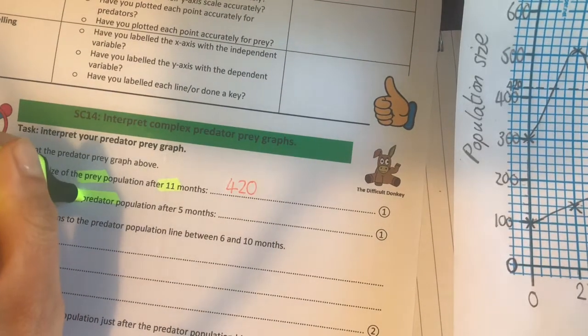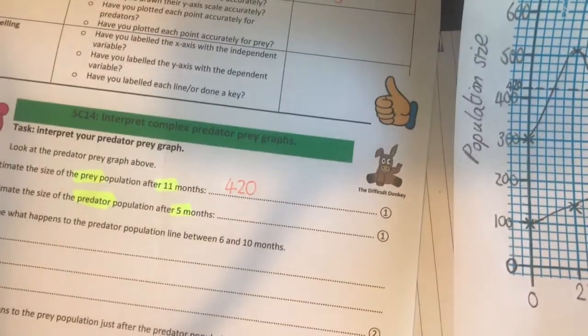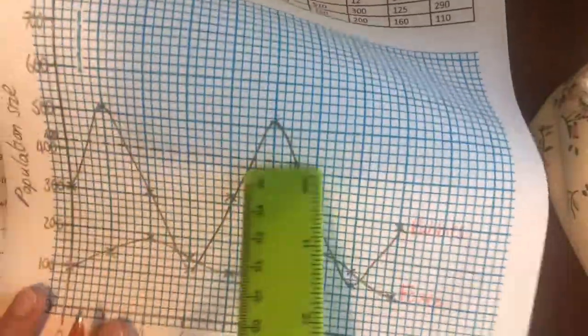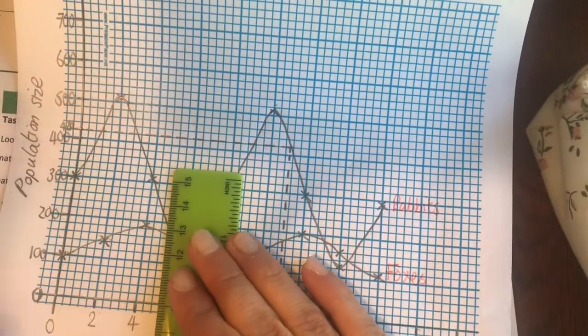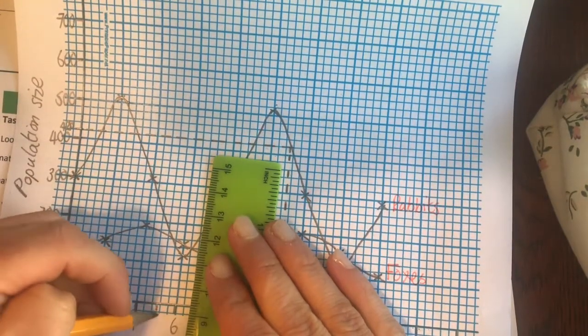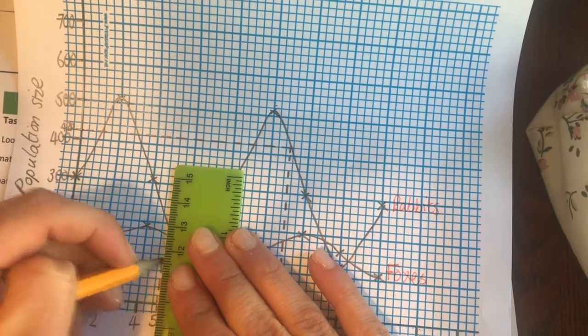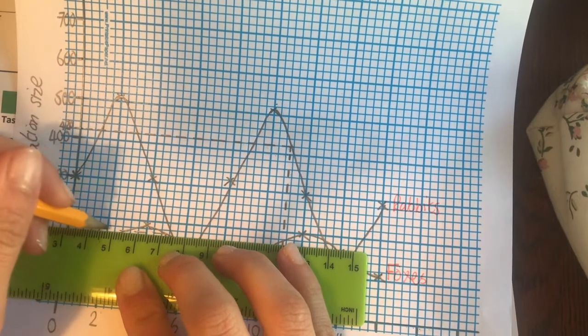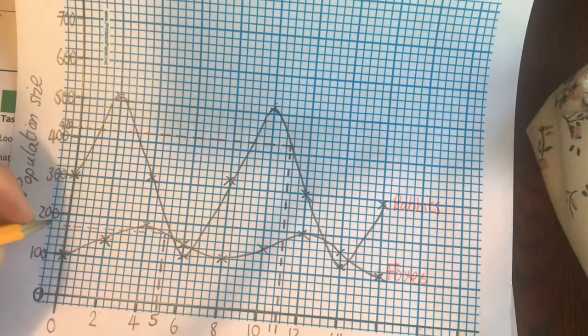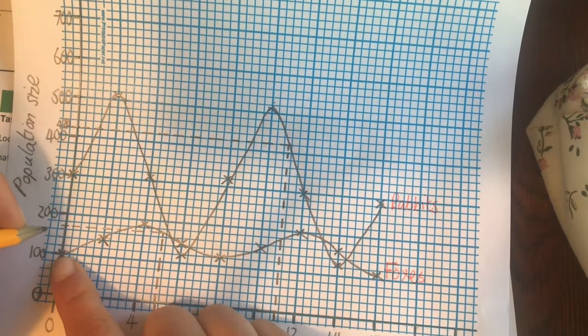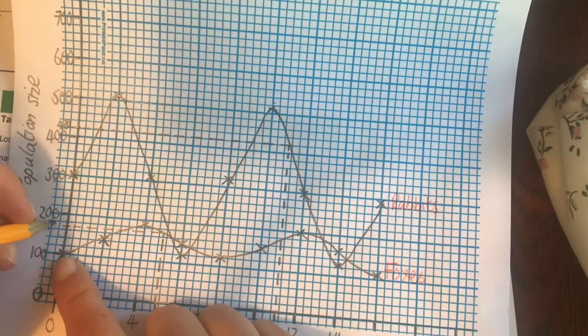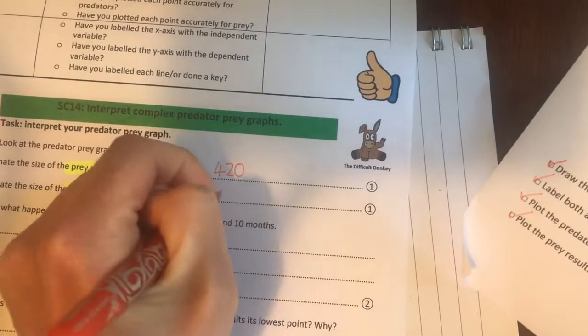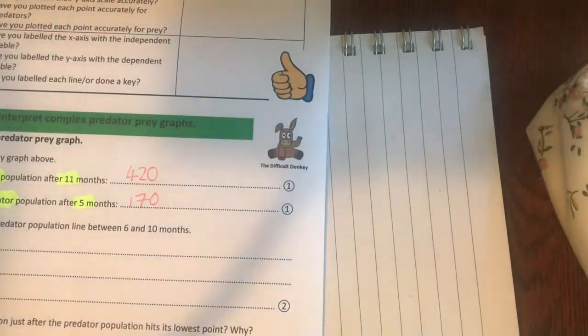Right, so you should have highlighted predator, you should have highlighted 5 months, and then you should have gone onto your graph along to 5, up to here, across to here. And it should be, so this is halfway between one of the boxes, so 20, 40, 60. So that would be 80, so that must be 70, so 170. So 170. So those are your two estimated answers.